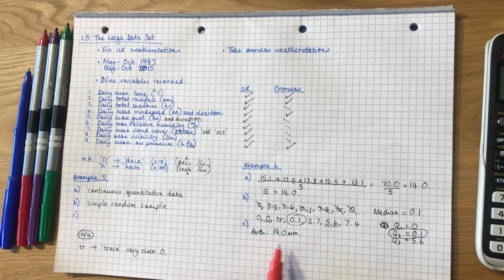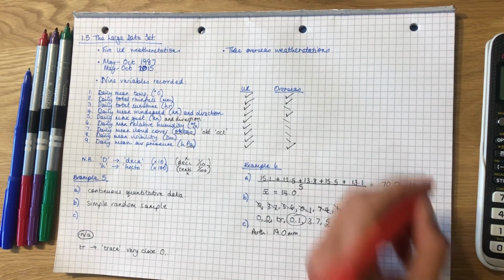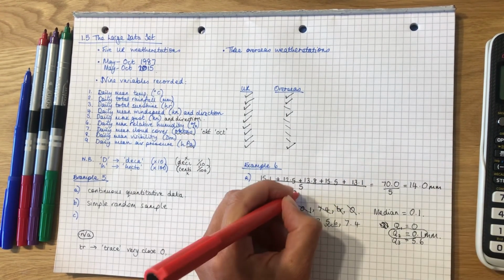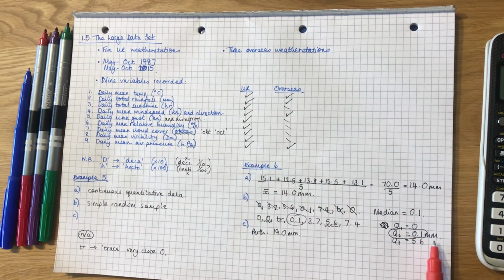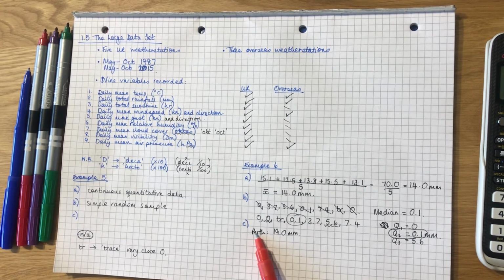So Carl is saying that Herne, which is in the UK, had a median daily total rainfall of 0.1 millimetres. Forgot to write my units there, my apologies. So he's saying Herne had a median of 0.1, Perth had a median of 19.0, so the further south you go, the more rain you get during June.